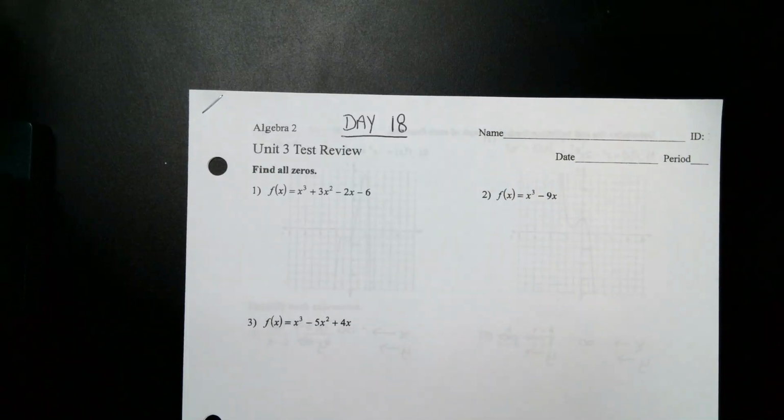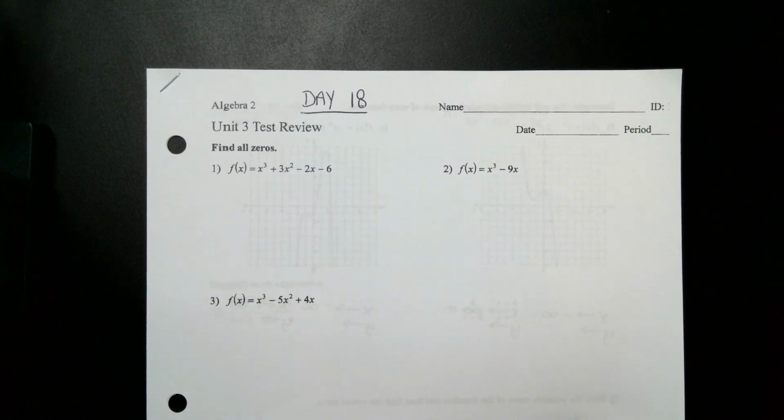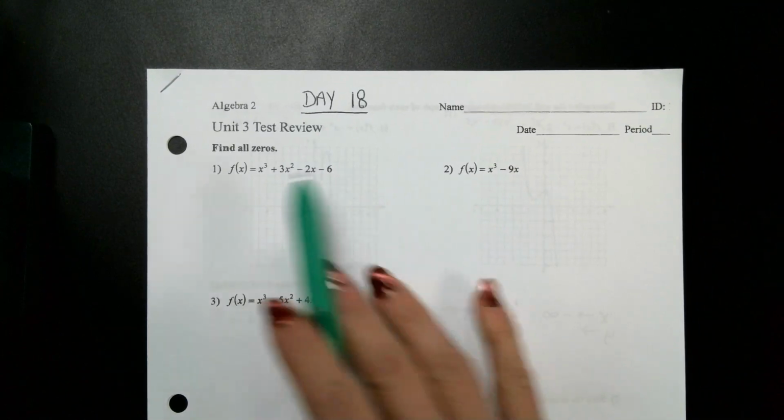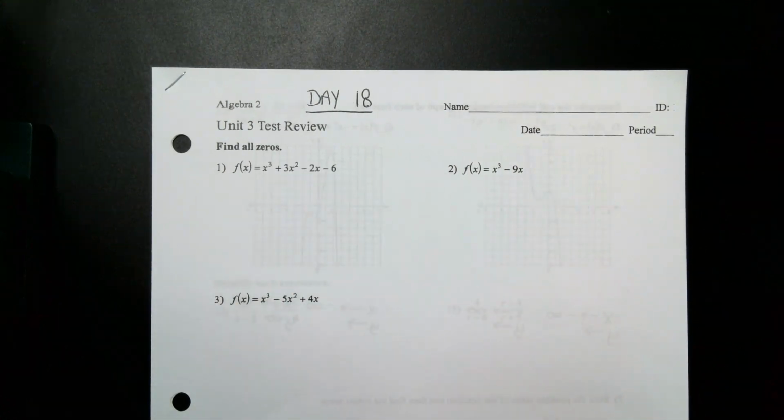All right, here we go. The first three problems are asking you to find all zeros. So this is just a matter of factoring. We're going to factor to get all of our answers.